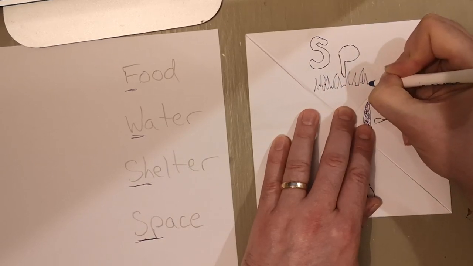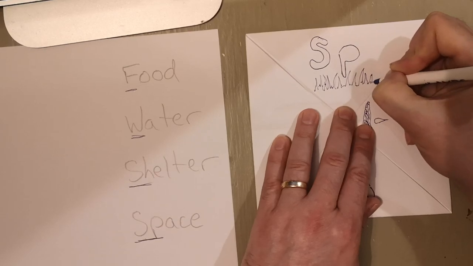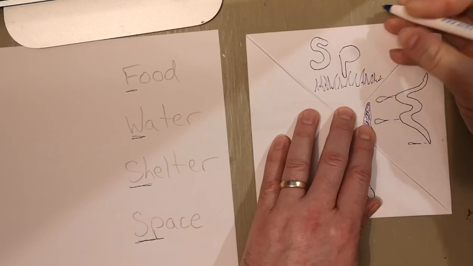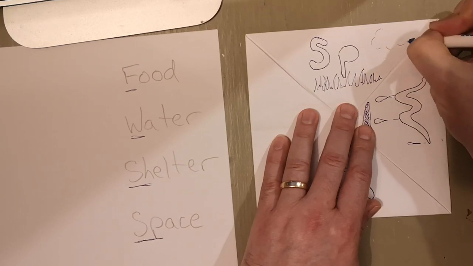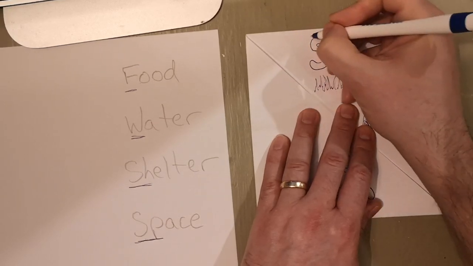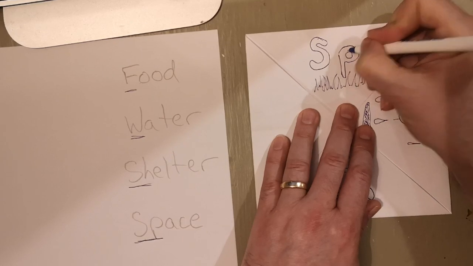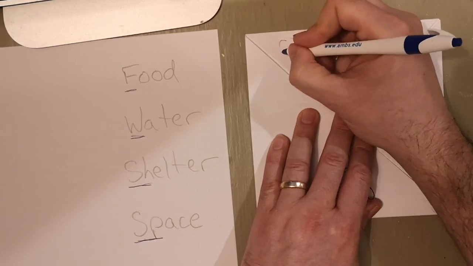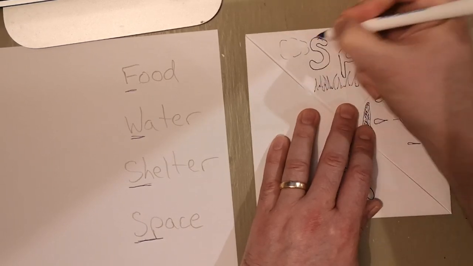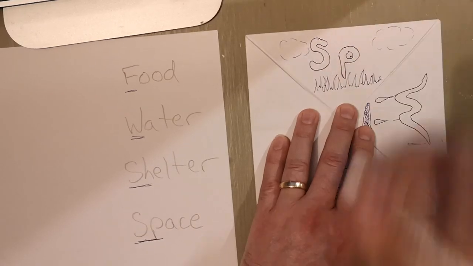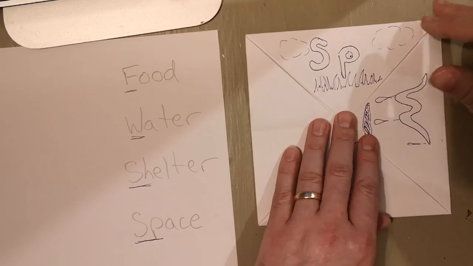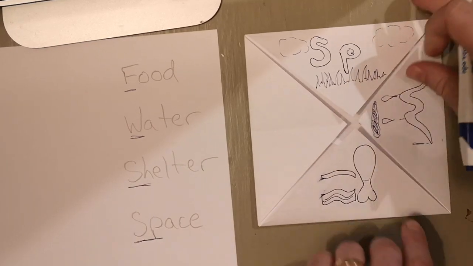Although grass does burn, we're not going to be coloring it orange and red. And I think I'll put some clouds in there as well. Maybe make an eyeball. Yeah, be silly if you'd like.